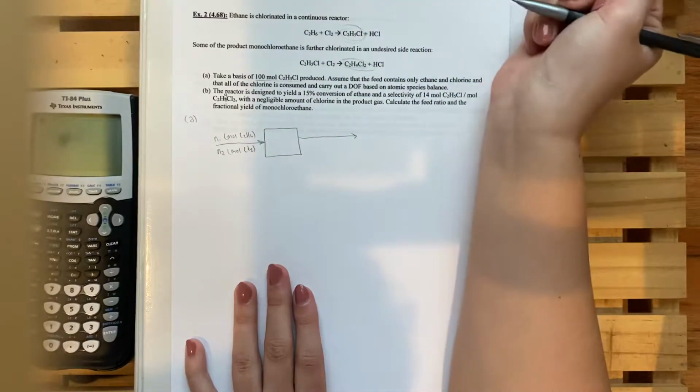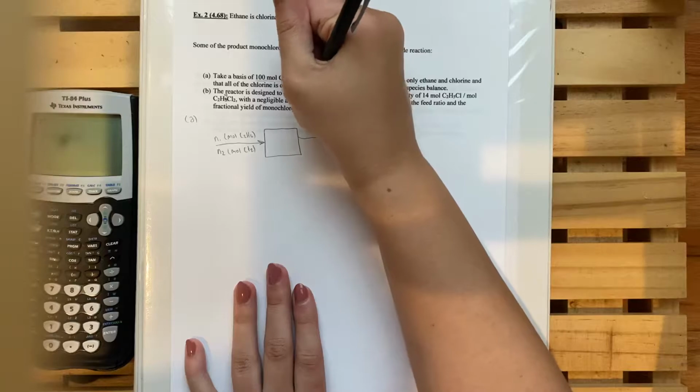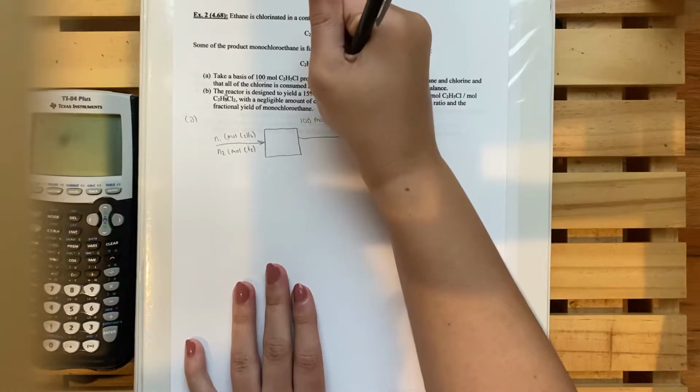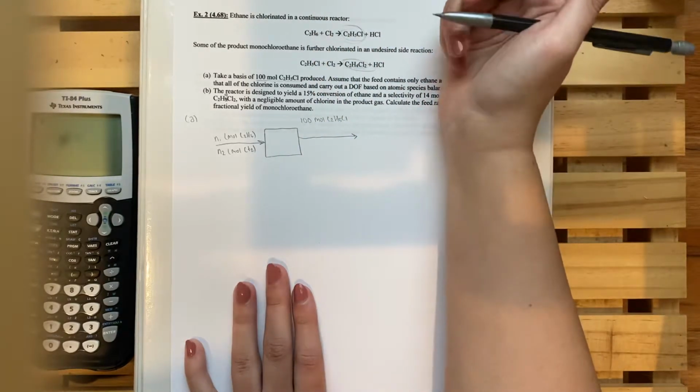100 moles of monochloroethane. So we know we have 100 moles of C2H5Cl.